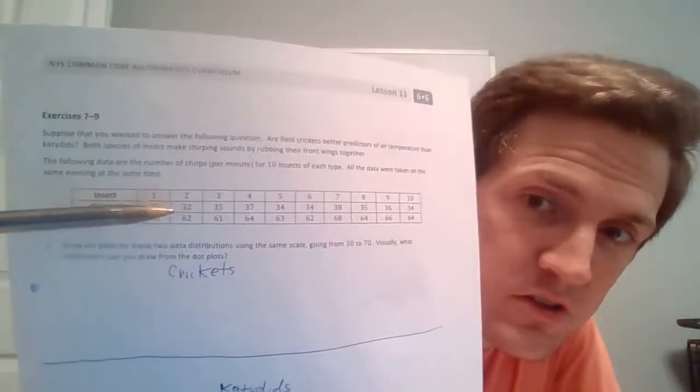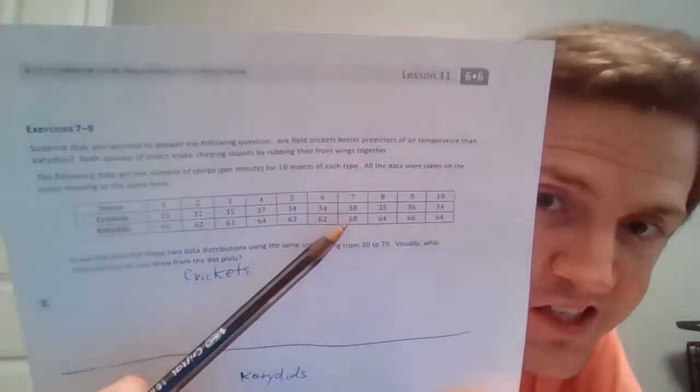So if I look through crickets, since crickets have clearly smaller numbers, I'm going to find their smallest one. And it looks like for crickets, the smallest number in that table is a 32. Oh, I said 35, not the easiest to see these backwards. So 32 for cricket is the smallest. And then the largest one on katydids is 68. So my range seems to go anywhere from 32 to 68.